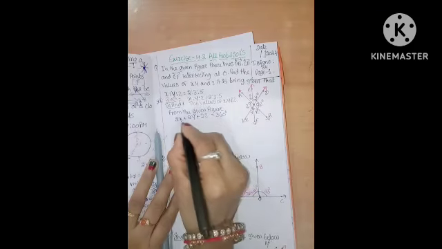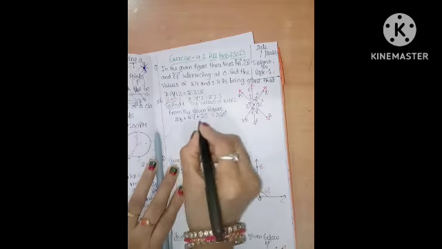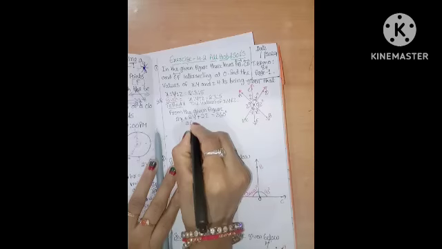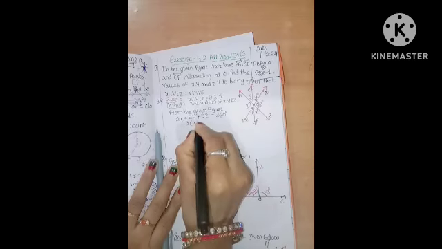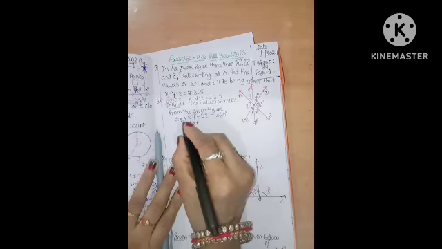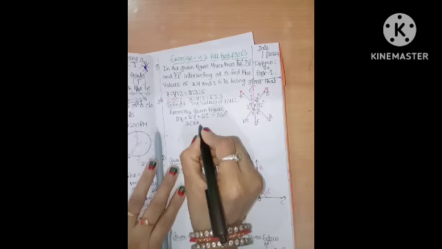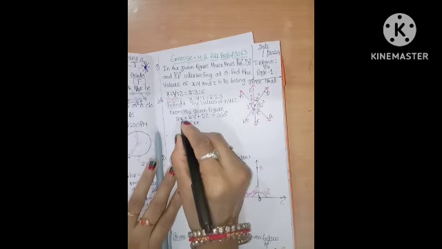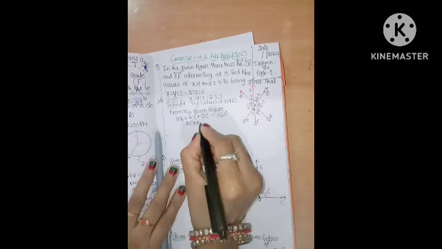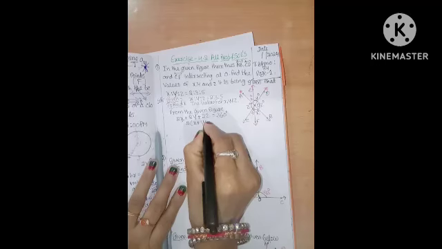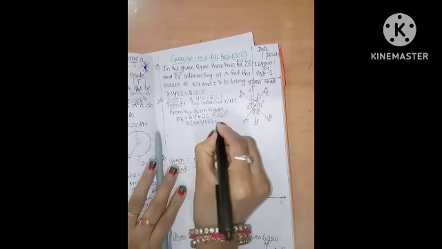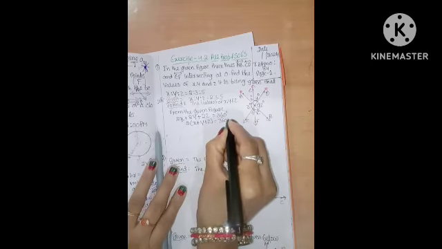So in these 3 terms, which one is common? 2 is common, so let's take it out, and the left terms we will write in brackets. The first term is x, second term is y, and the third term is z, equal to 360 degrees.